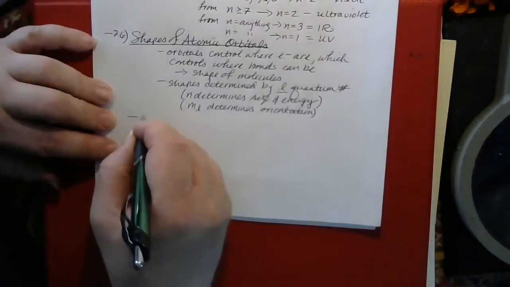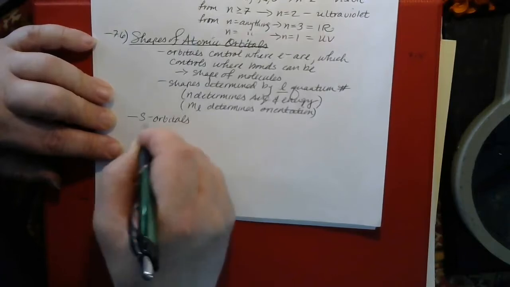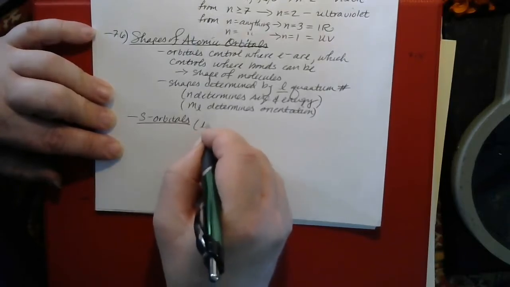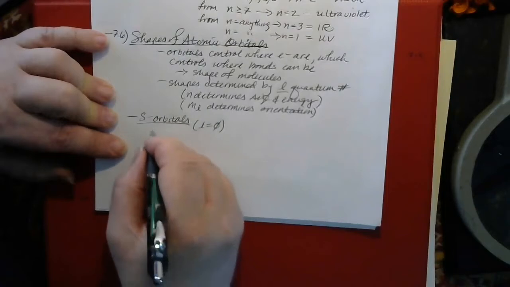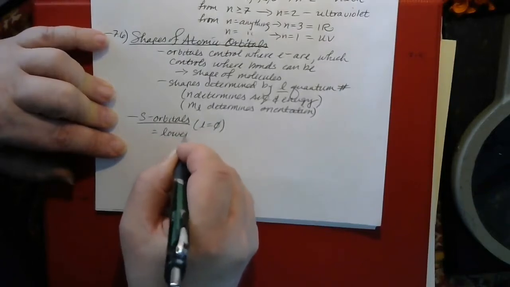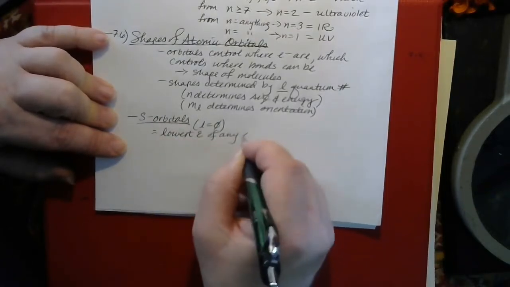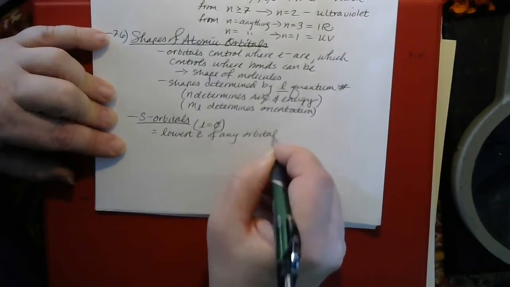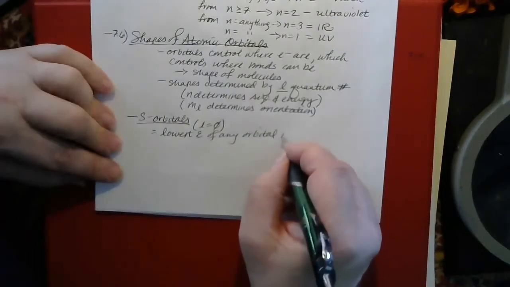So for the S orbitals, these are the ones where L equals 0. S orbitals have the lowest energy of any orbital in a given shell.